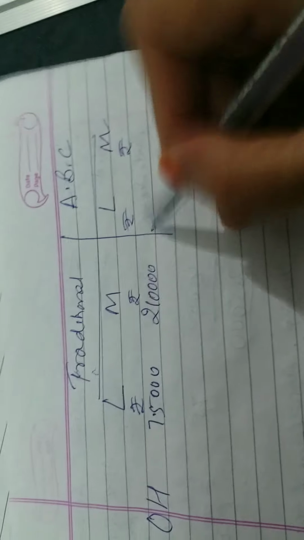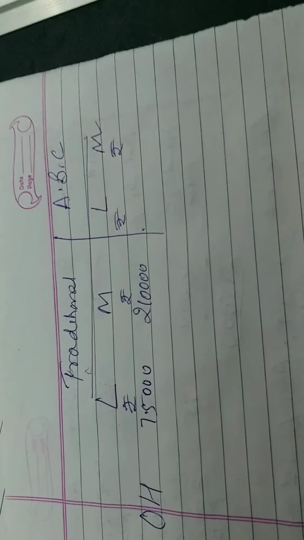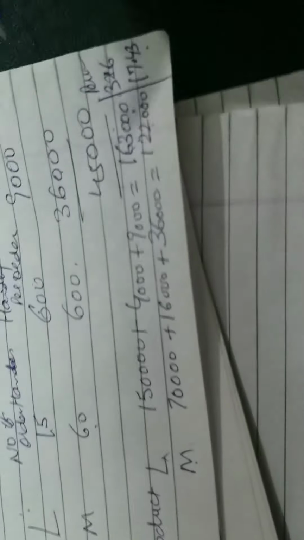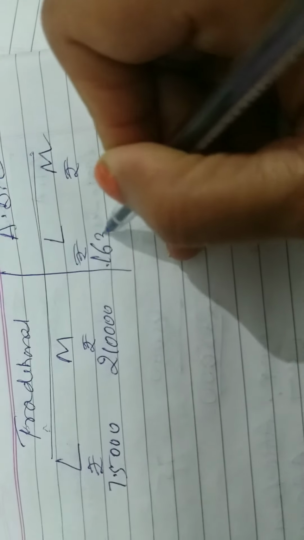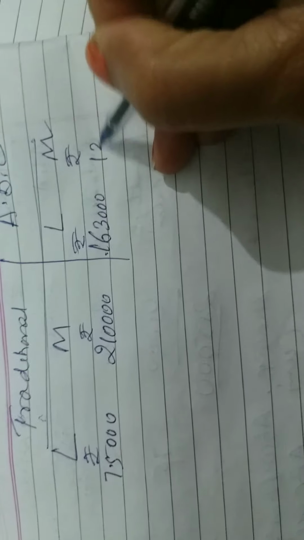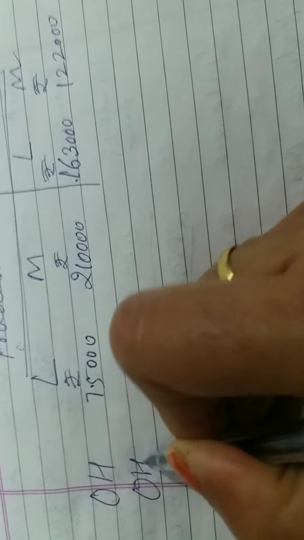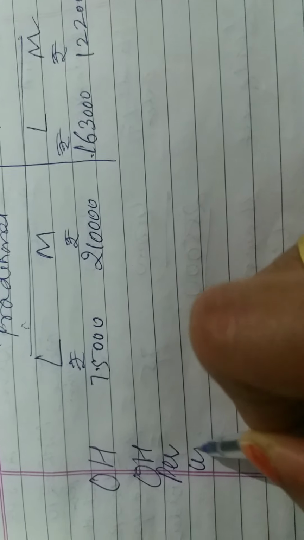And in activity based costing, what answer did I get just now? Let me show it to you. First of all, 1,63,000 and 1,22,000. So I write in over here 1,63,000 and 1,22,000. Now they want overhead rate per unit.